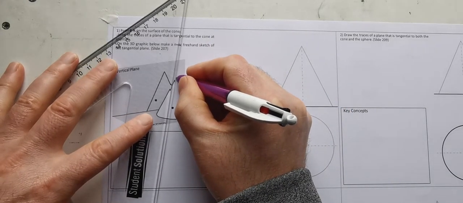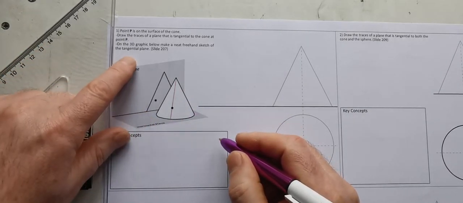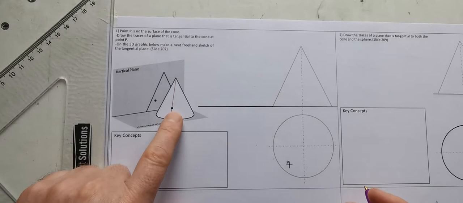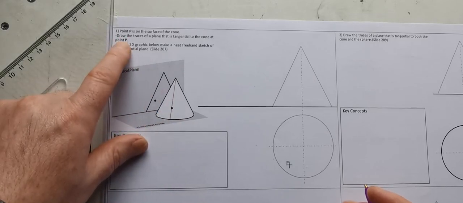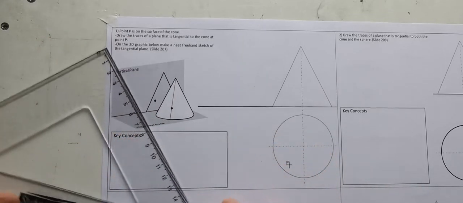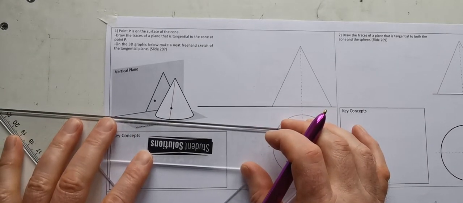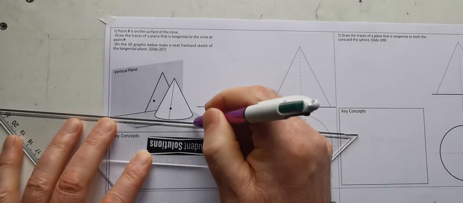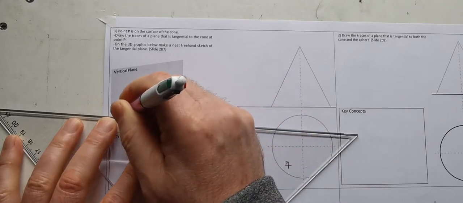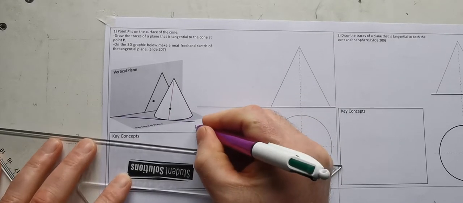In this, you see they have a point P on the cone. And they said draw the traces of a plane that is tangent to the cone at point P. But that's a small bit, I suppose, misleading really. If you put a plane up against a cone, and I'm going to put the plane in here in maybe blue or something, in the 3D, but if you put a plane in against there, that's going to be the horizontal trace.